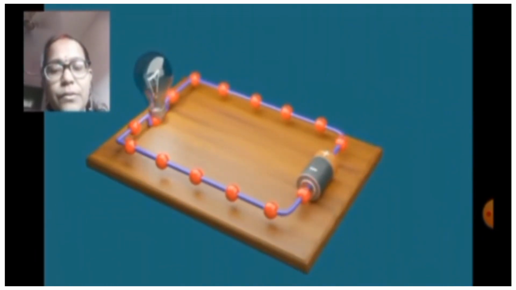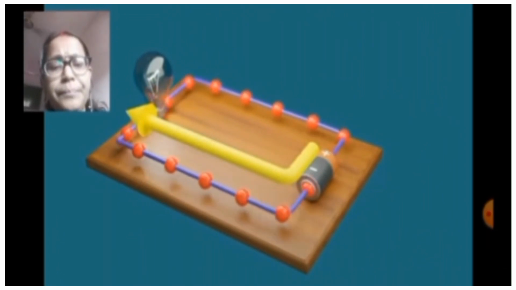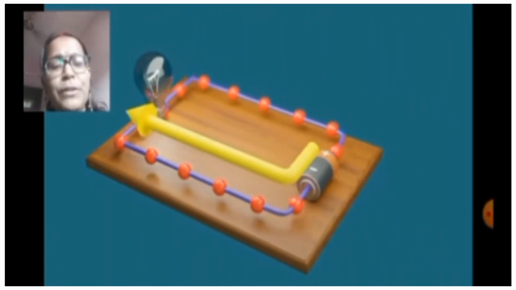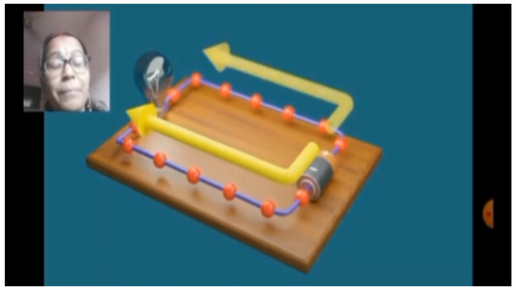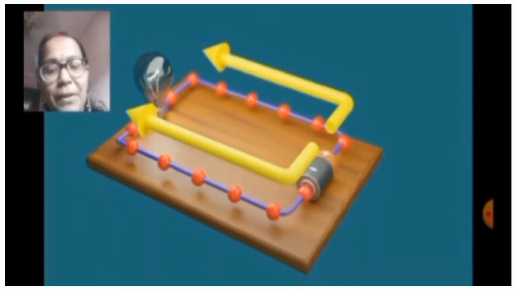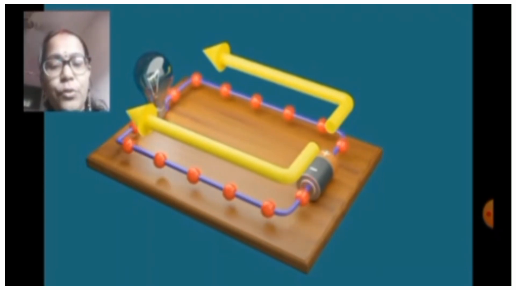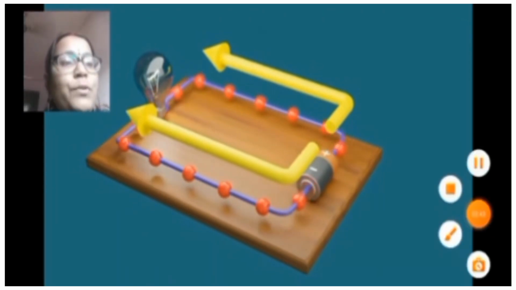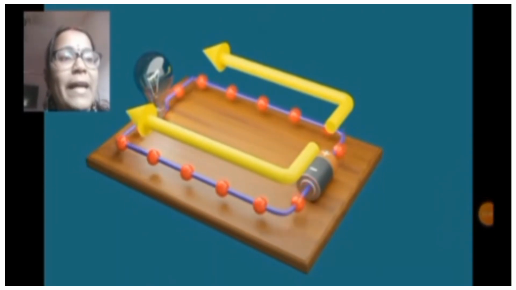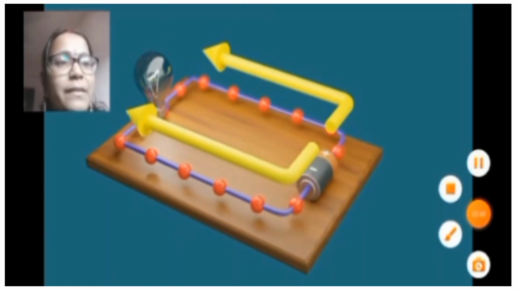Here the flow of electrons is from the negative to the positive terminal, but the current direction is mentioned in the opposite direction. Next we'll have Ohm's law. For that I am going to show you an activity by performing a practical.